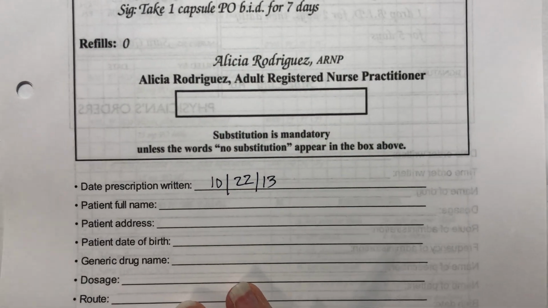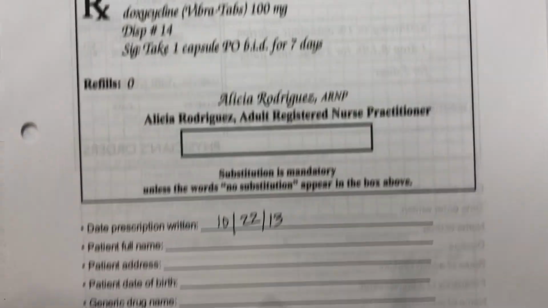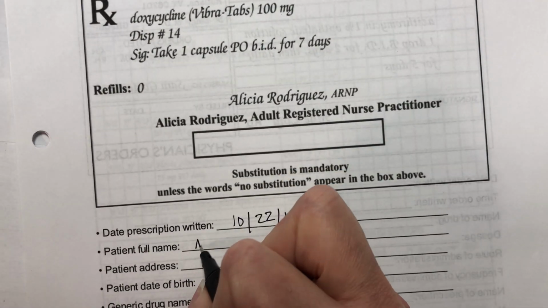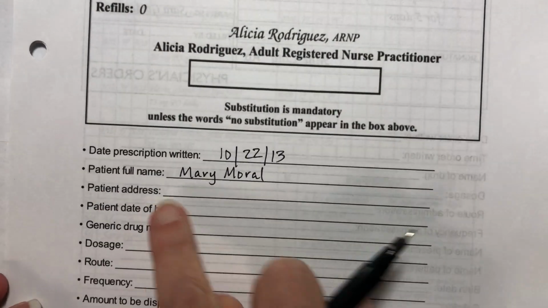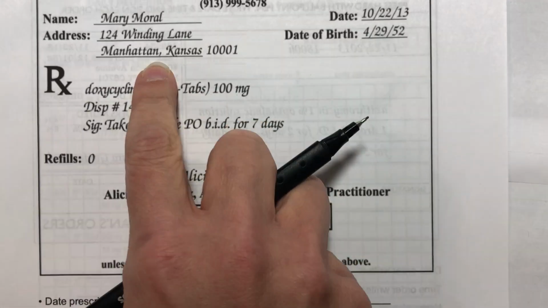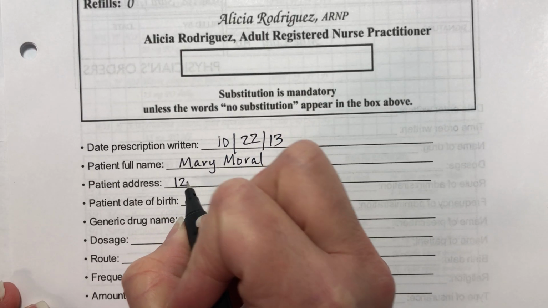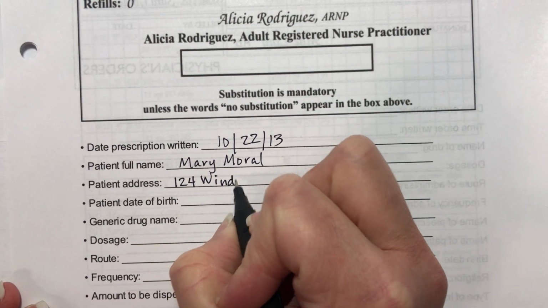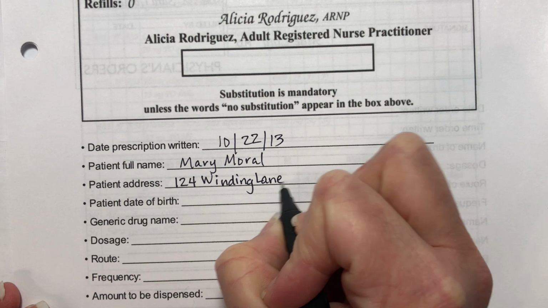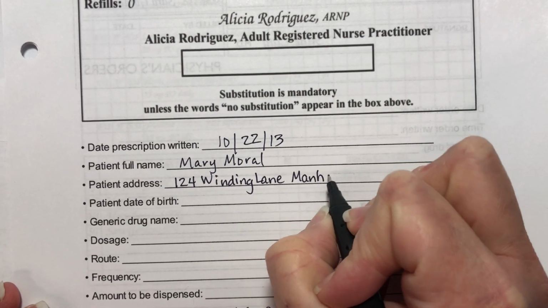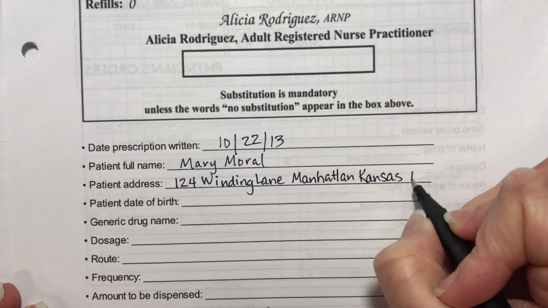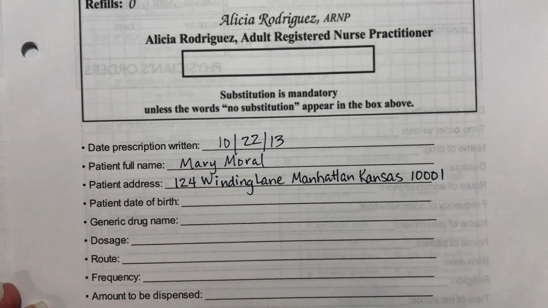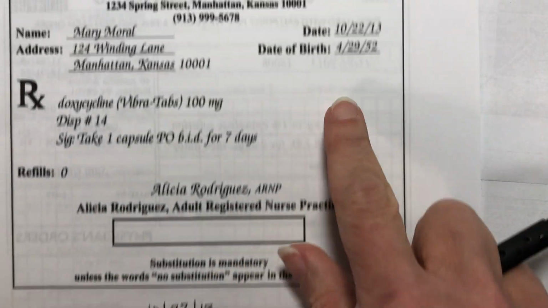Okay, the patient's full name, Mary Morrell, we just have to write it down. The patient address is right up here. That's 124 Winding Lane, Manhattan, Kansas, 10001. Patient date of birth is right up here, 4/29/52.